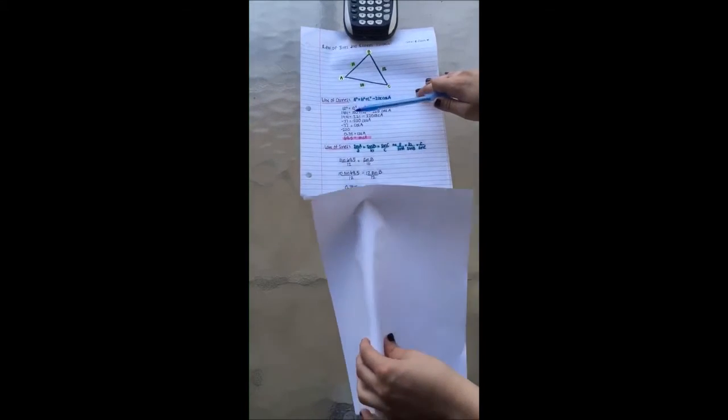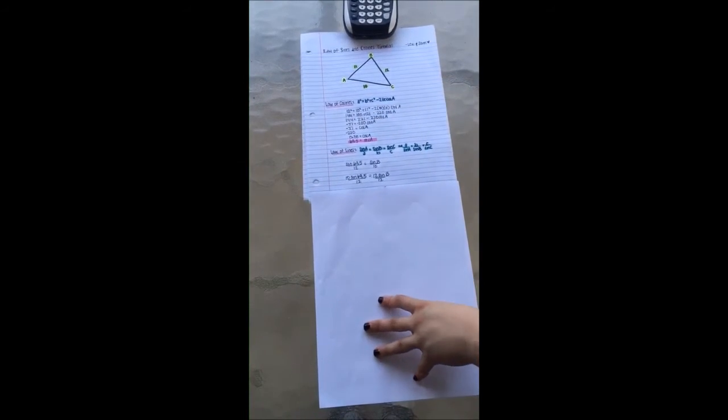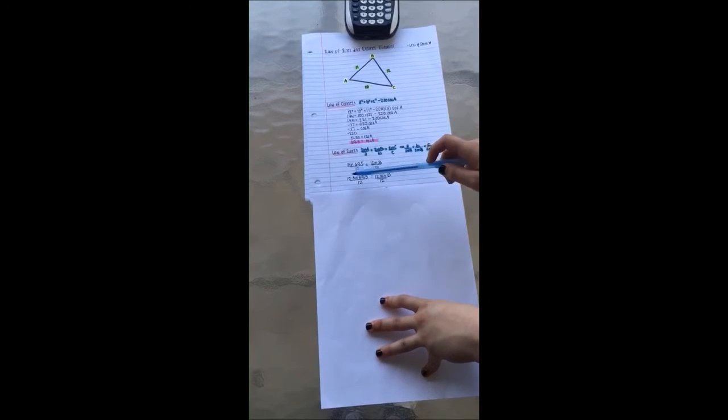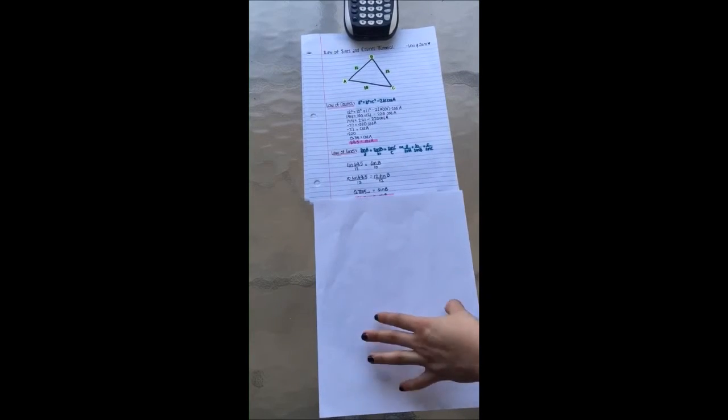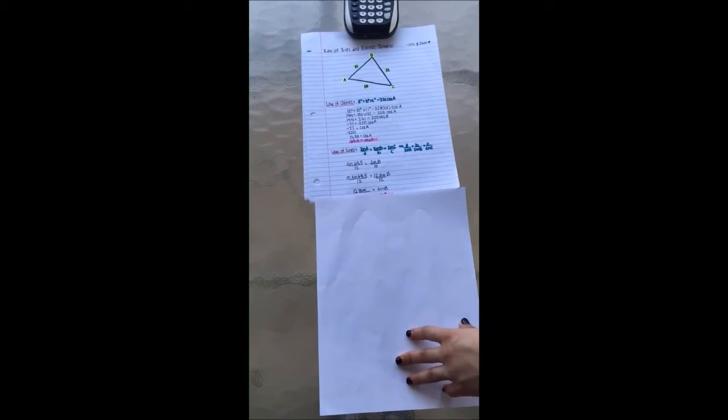What we'll do is multiply 10 by the sine of 69.5 over 12, which leaves sine of B by itself. So when you plug it into the calculator, you'll get 0.785 with the longer decimal, so you shorten it down, and then you take the inverse sine of that in the calculator and you get 51.3, which is the measurement of angle B.